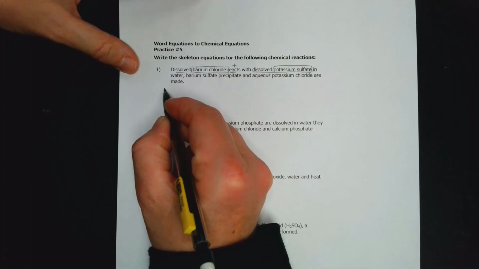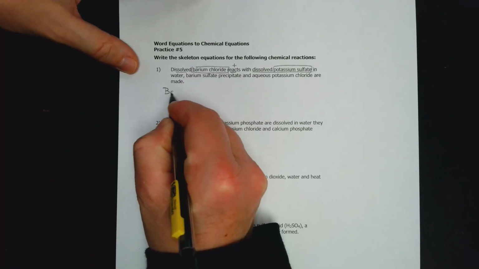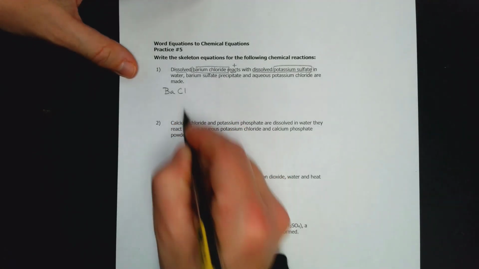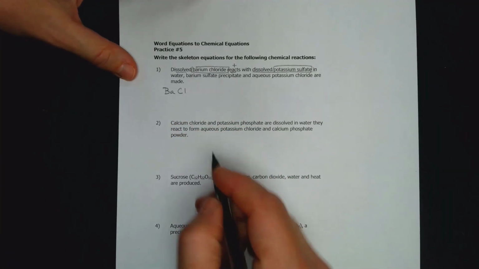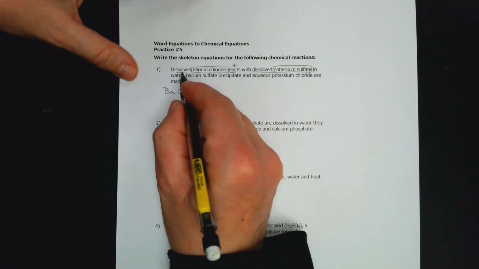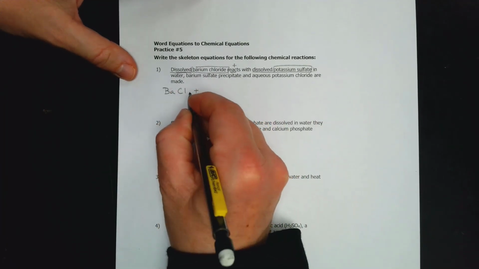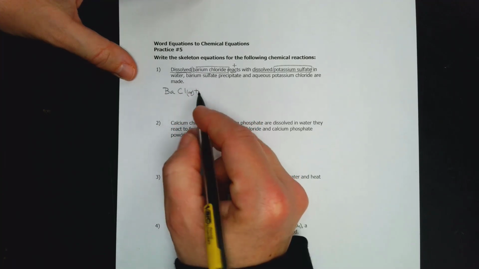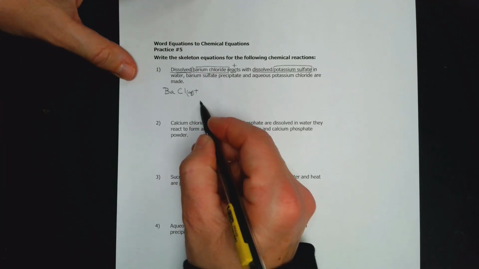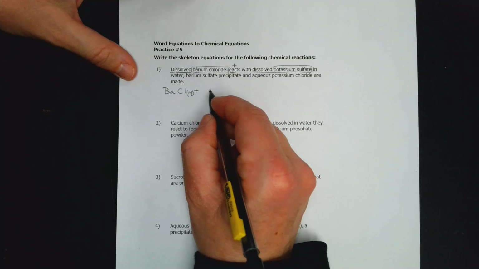So we have barium chloride. Barium is Ba on the periodic table. Chloride is Cl on the periodic table. Reacts, so we're going to put a plus sign. Now, one thing I want you to remember is that we're dealing with dissolved, which means this is an aqueous solution, so I put my little abbreviation, AQ, for aqueous, plus dissolved potassium sulfate.